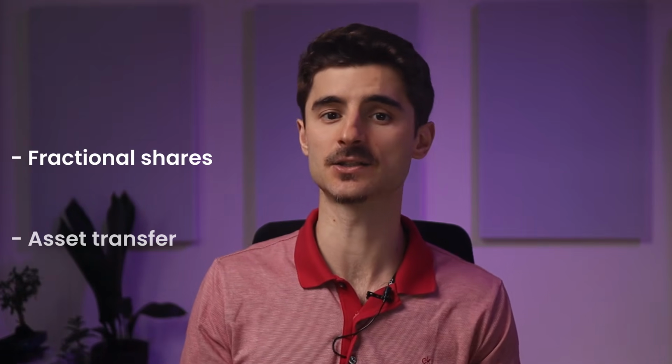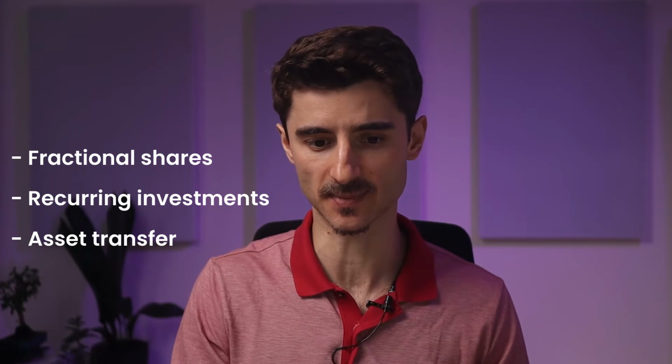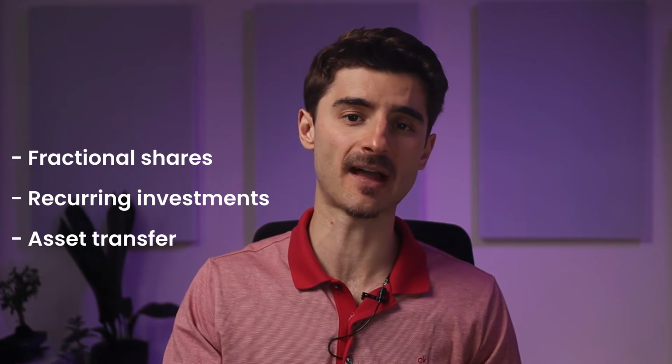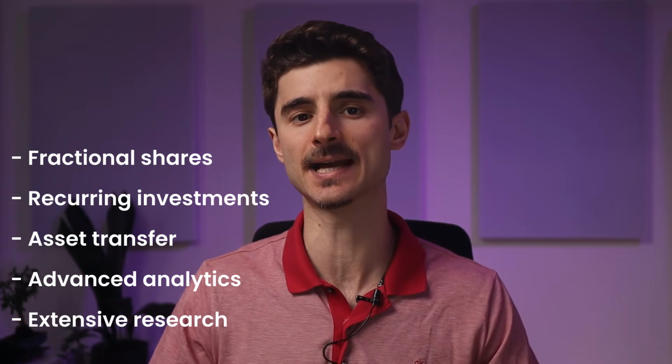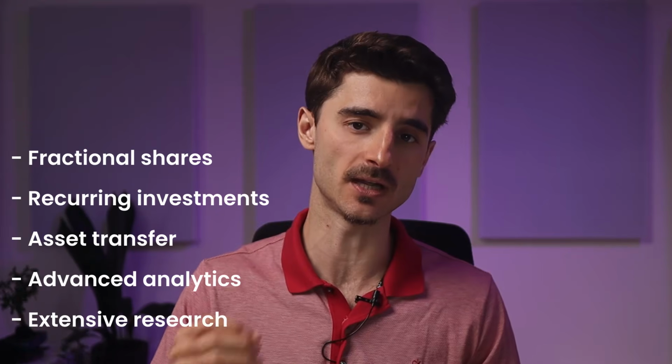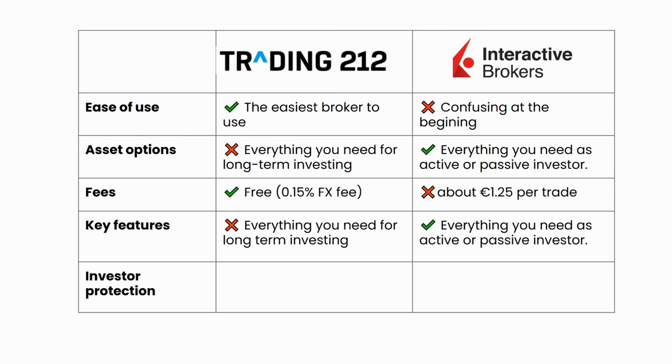So if you compare these features to Interactive Brokers, well, it also has fractional shares, asset transfer to another broker, and recurring investments. So they're kind of on par there. On top of that, IB has advanced analytics and extensive research capabilities. And just in general, it has all the professional grade tools and features, even for experienced investors and day traders. So because of those separate platforms, you can find something for you. So when it comes to features, I have to give the point to Interactive Brokers. They just have way more features that you might need as an investor. Although they are both great for people that are just considering to long-term invest.